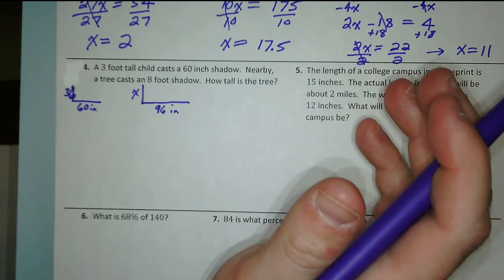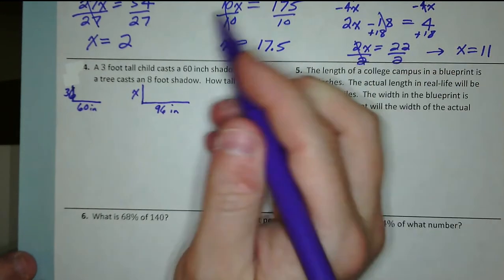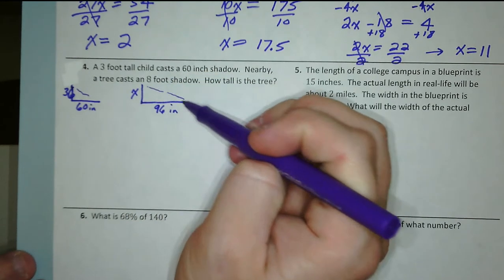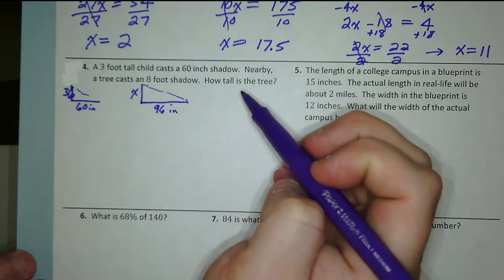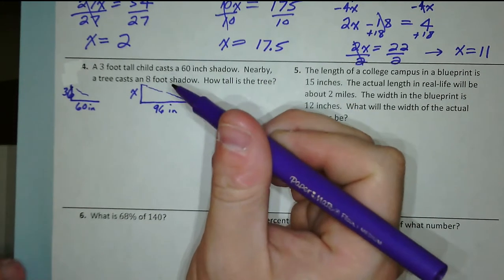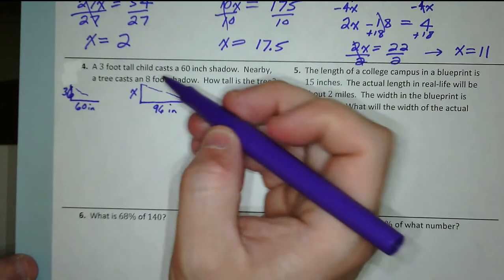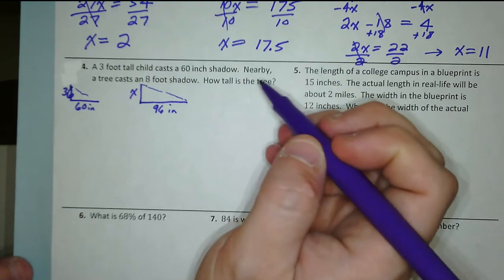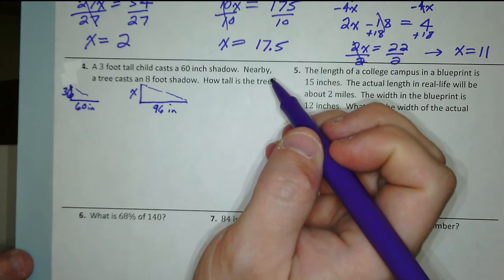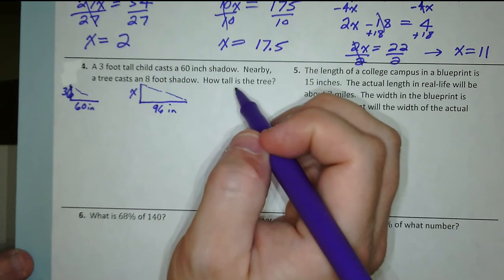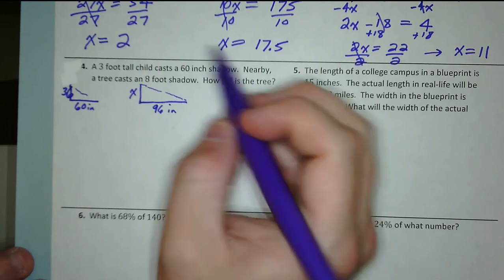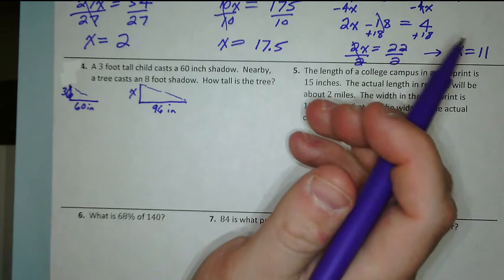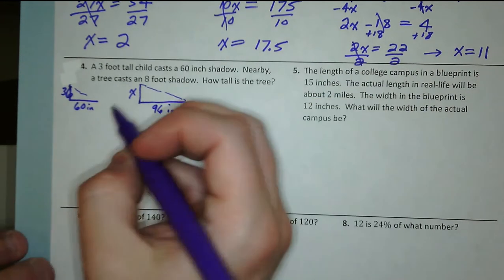Now, I didn't want this to take too long, but the bottom line is what we have here is similar triangles, but that's not what's really important for me to emphasize. What really matters is this kind of scenario with shadows, when someone or something of a certain height casts a shadow of a certain length, you can write a proportion for this. The full explanation involves similar triangles and similar ratios, but we can write a proportion.